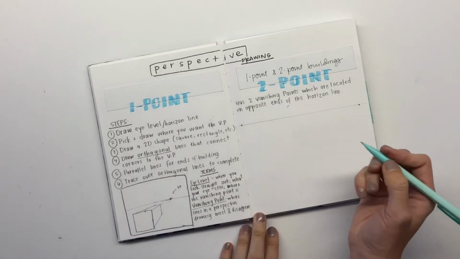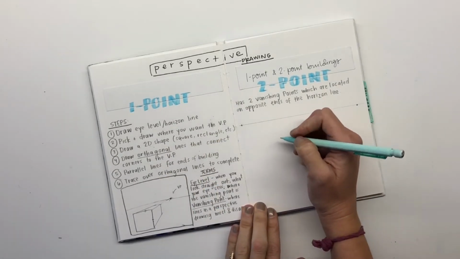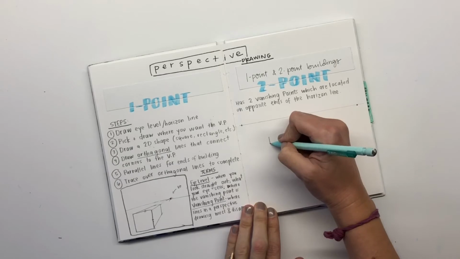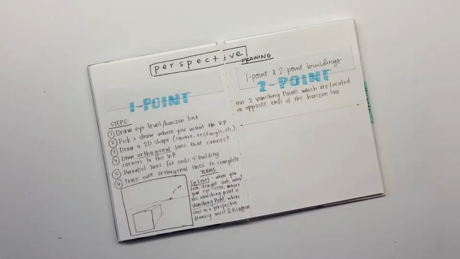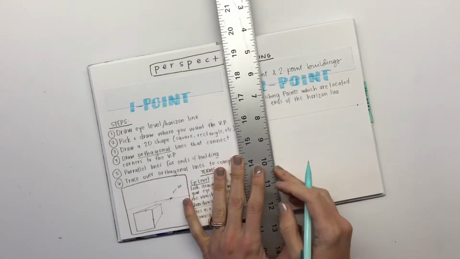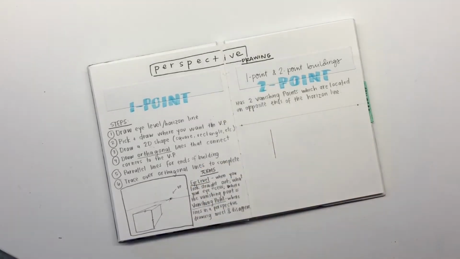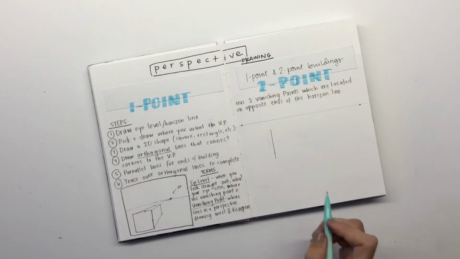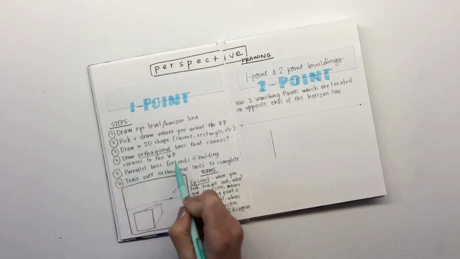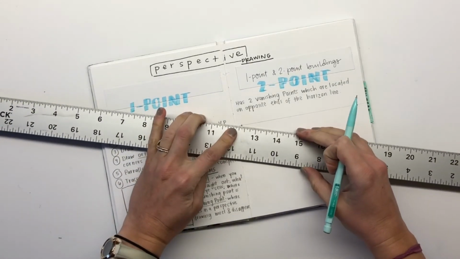We are not going to draw a 2D shape. What we're actually going to draw is the corner of the building. It's going to be one vertical line. It's like if you're on a street corner and you're looking at the corner of the building, and you can see to the left and to the right of the building, you see both sides.